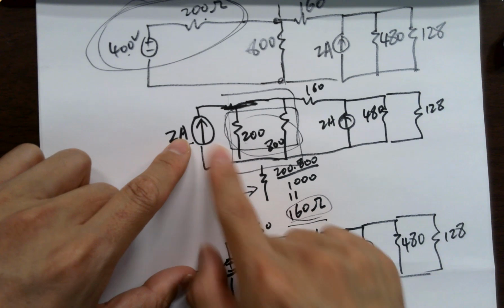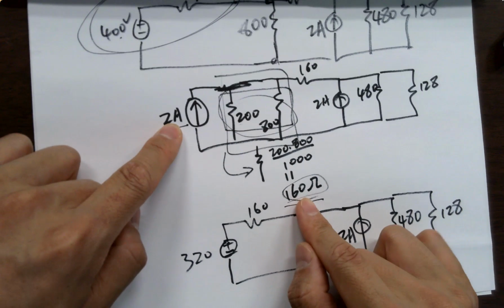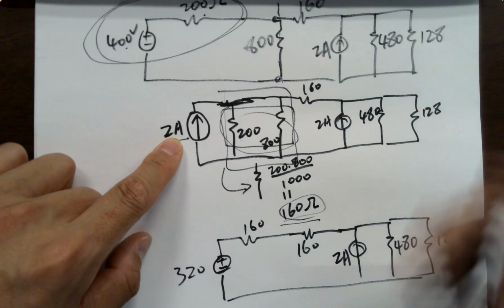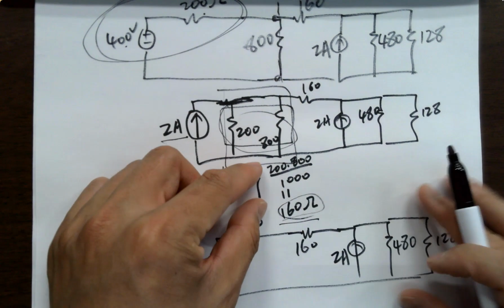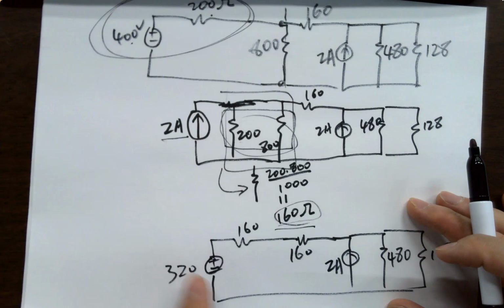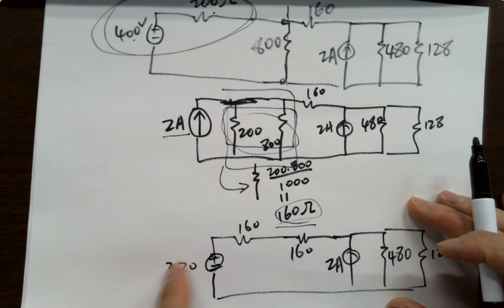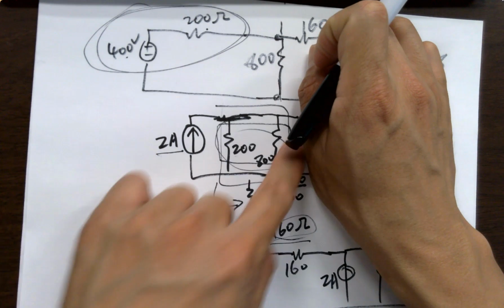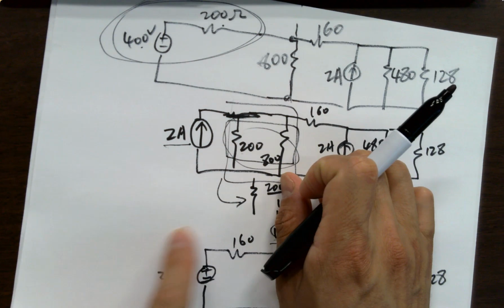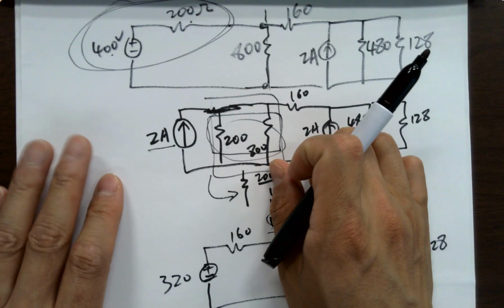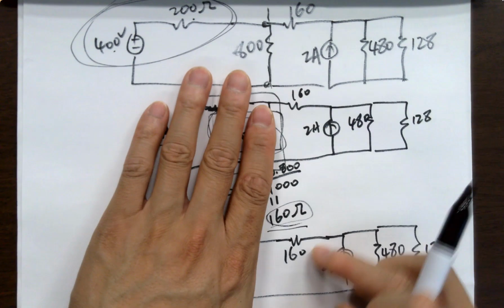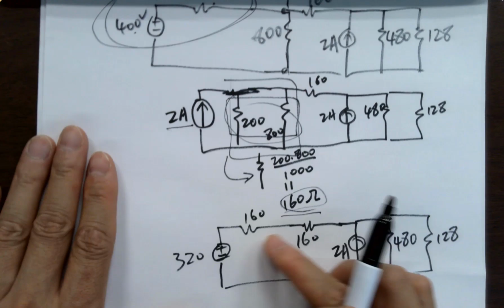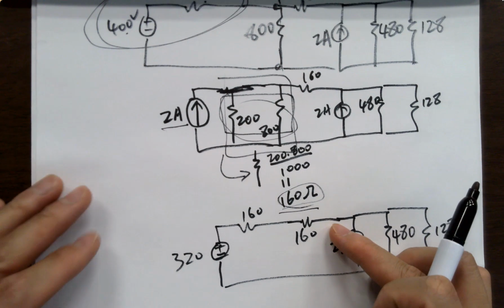Here we combine these two by using 2 amps times 160 ohms. You get 320 volts for this voltage source, and then you move this 160 ohm resistor to the top, keeping them in series. Whatever you replaced, this whole thing is replaced by this. And then add the rest of the circuit into the equivalent circuit, so you've got two 160 ohm resistors.